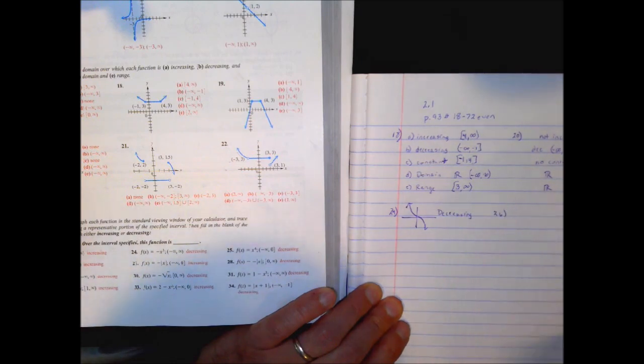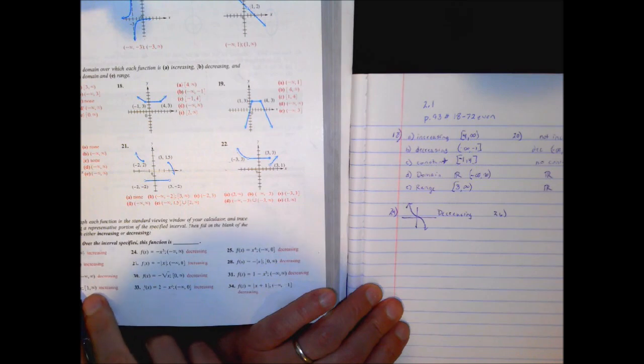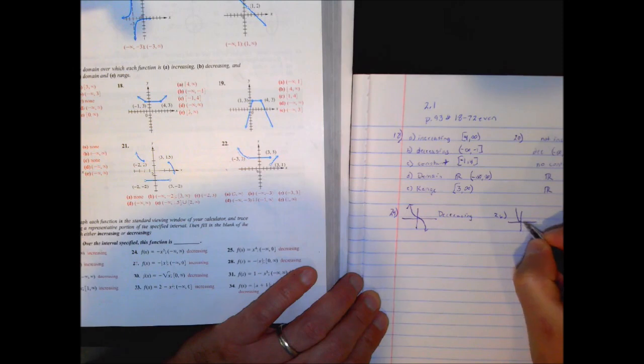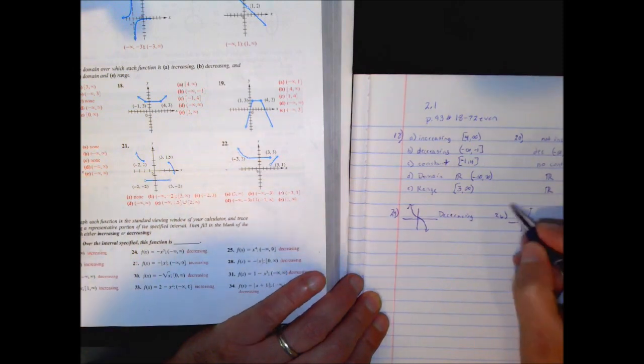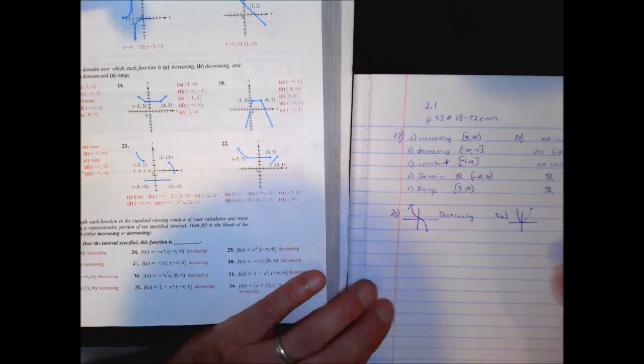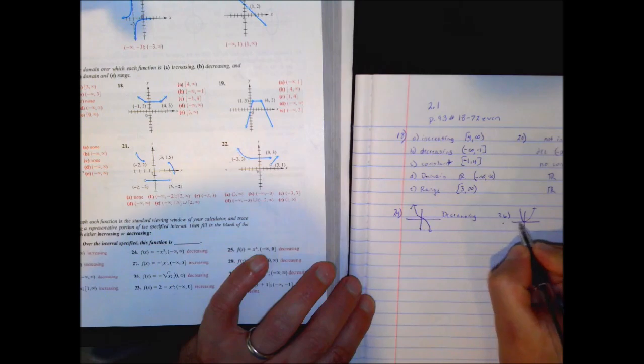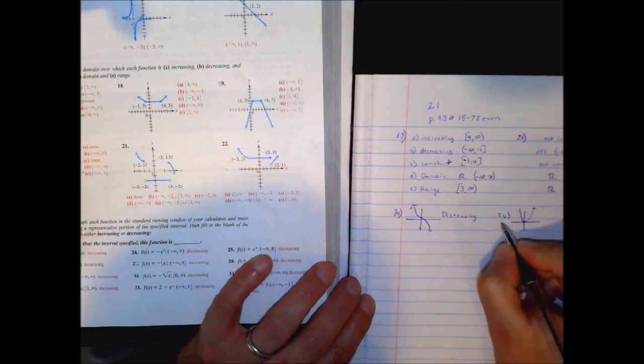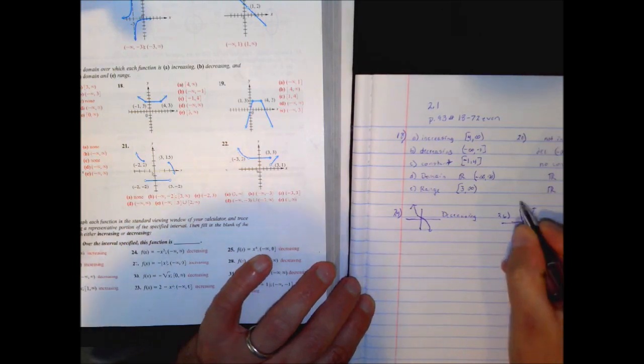Okay, 26, x to the 4th. I want to make sure I get the graph right, 1 second. Yep, okay. So the graph of this goes down like this, kind of does something there, and then comes up like this. A lot of x to the 4th will have 3 turns in it, but we'll talk about that another time. So we're thinking about it from negative infinity up until 0. Okay, so from negative infinity to 0, it is decreasing.